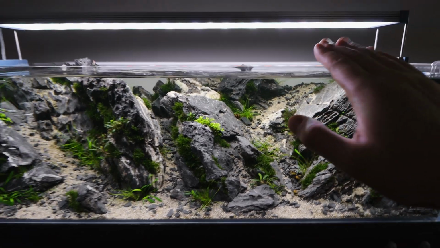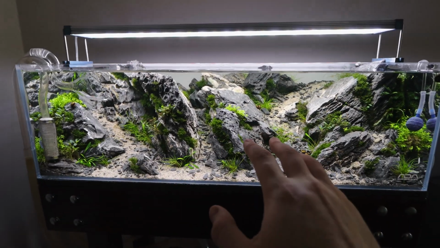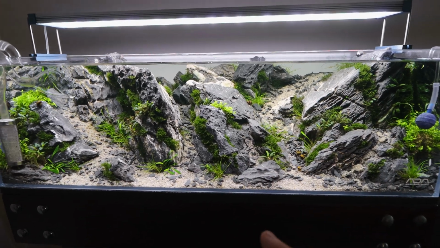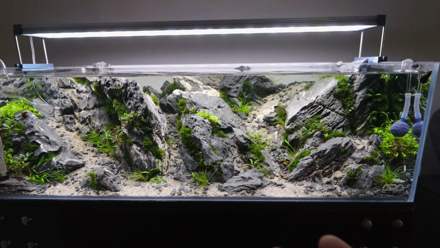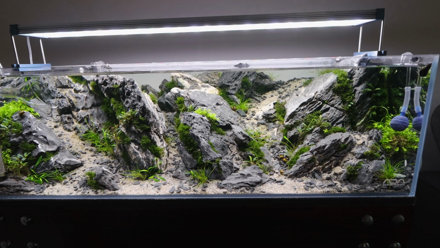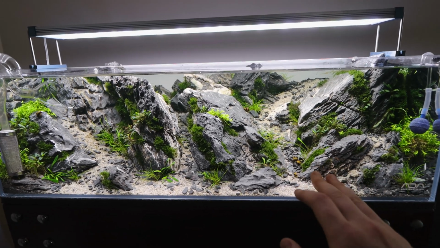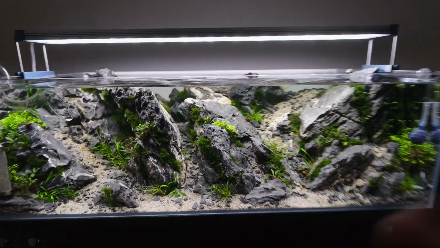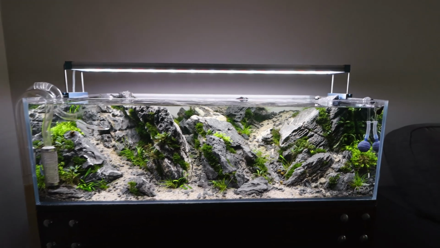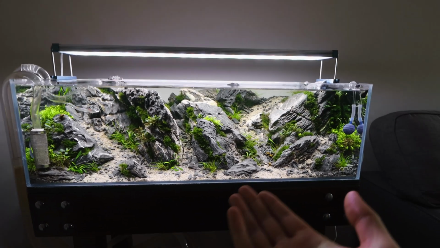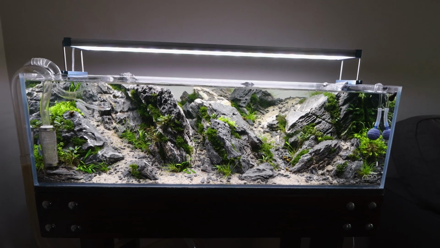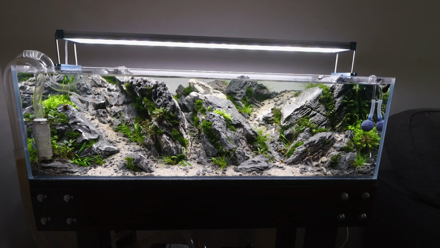But in this tank, because all these are Seiryu rocks, raising the KH and the GH, I just decided to use tap water. And although my tap water is pretty soft, this rock really raises it. I decided to use tap water because I'm not going to fight a losing battle with the rock. It's clearly not going to be a soft water tank with this amount of Seiryu rock, limestone rock. So I just accepted it and decided to use tap water.